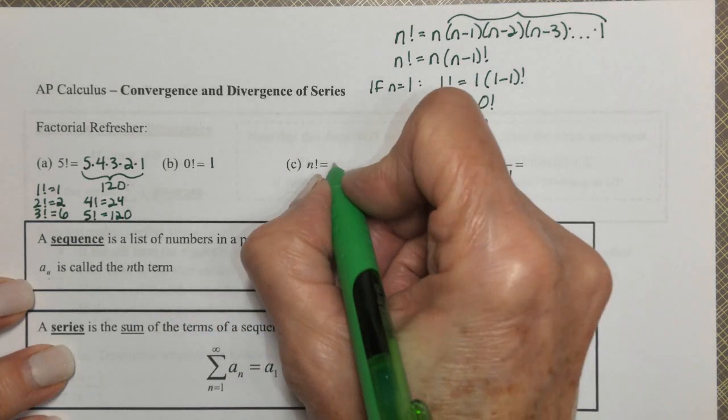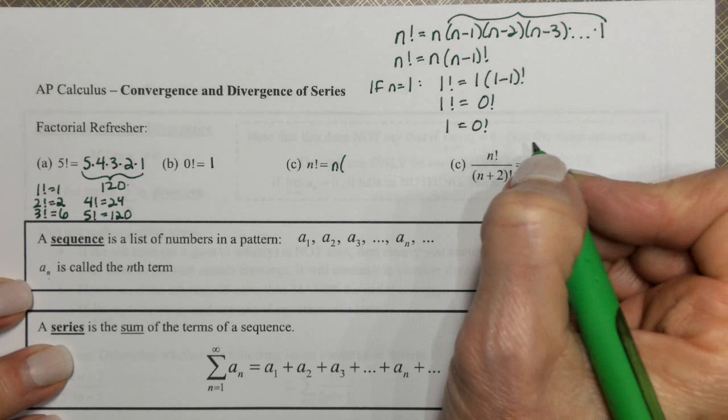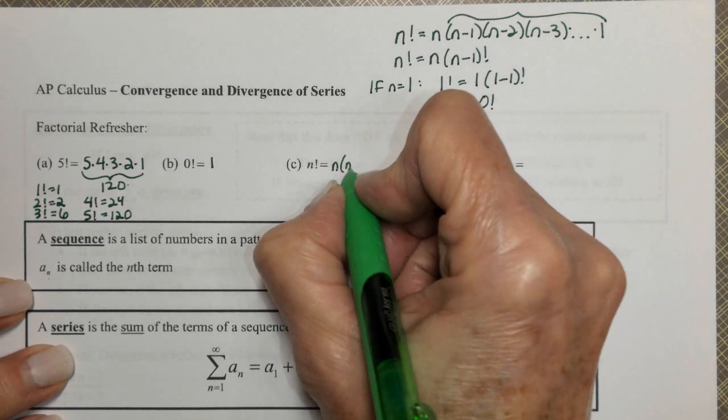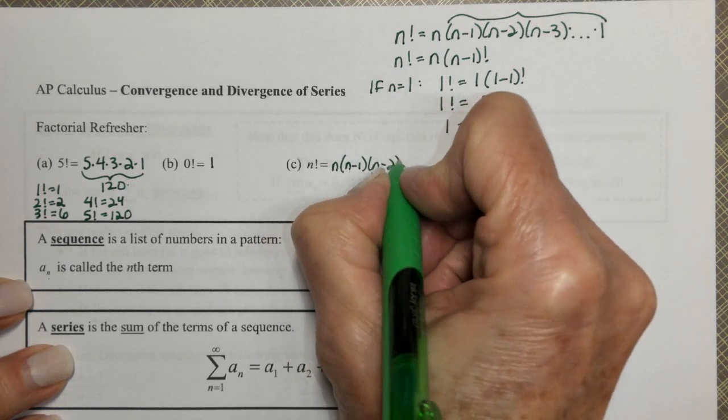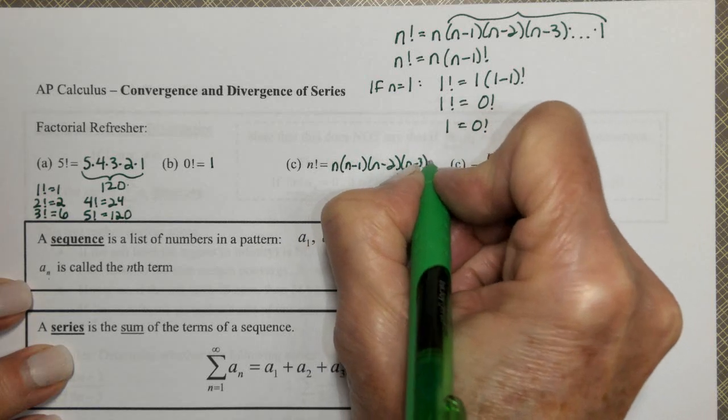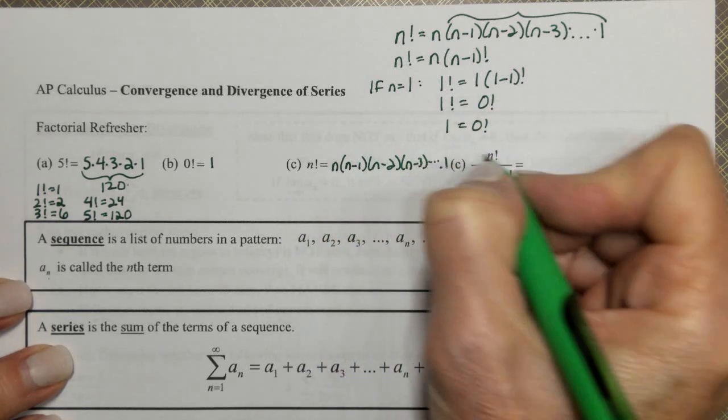N factorial is, as we said above, n times n minus 1 times n minus 2 times n minus 3 all the way down to 1.